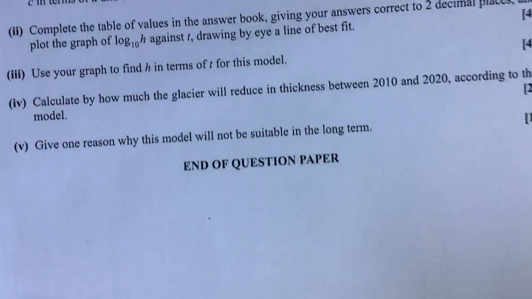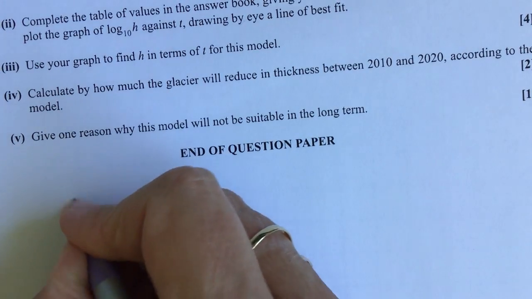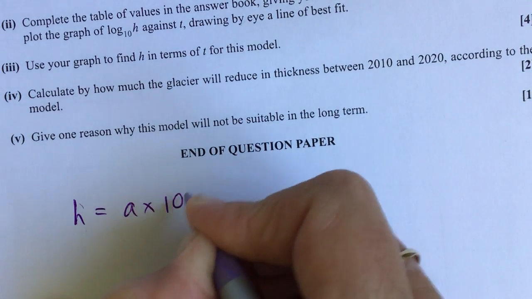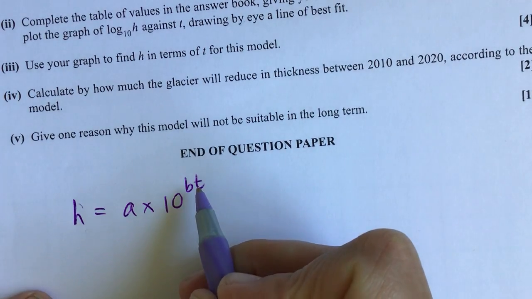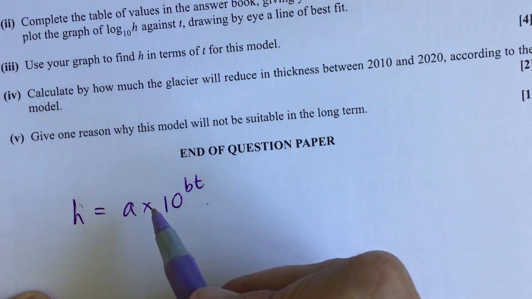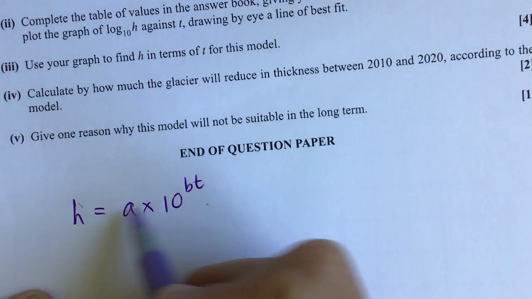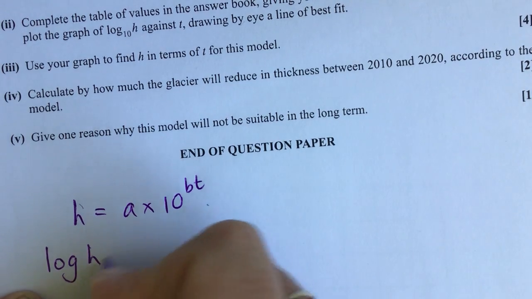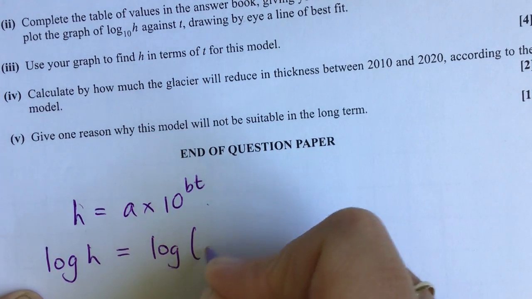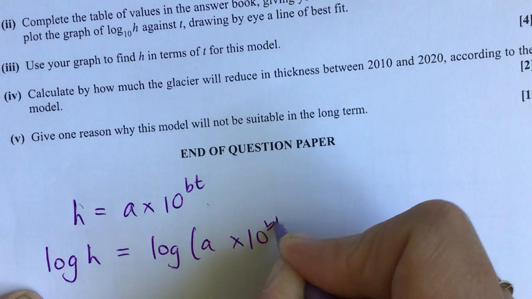So you write down what they give us, what they start with, h equals a times 10 to the bt. You should know by the look of the question that it's a log question, so you're going to take logs of both sides. Log h equals log of a times 10 to the bt.